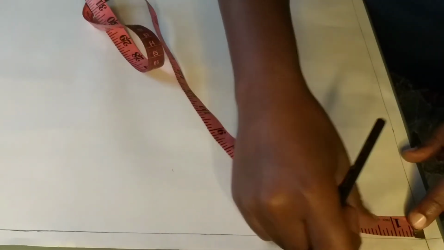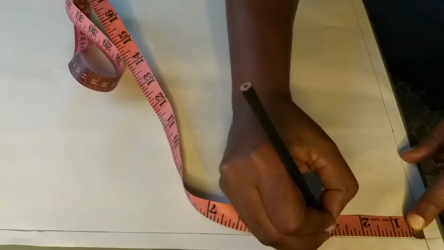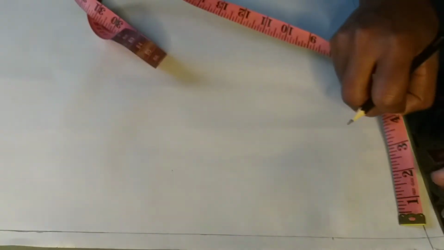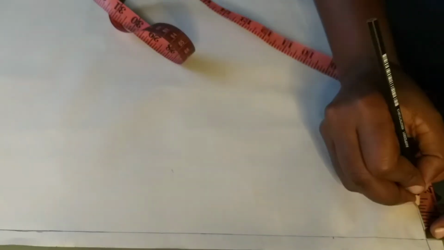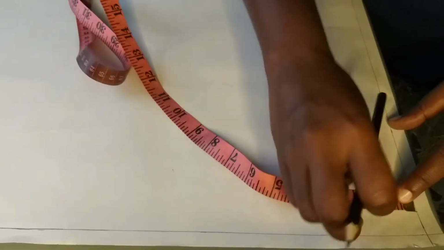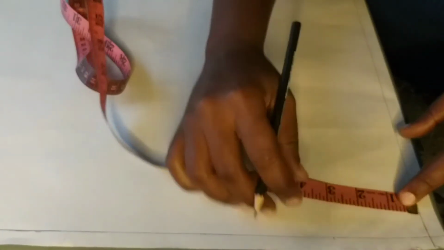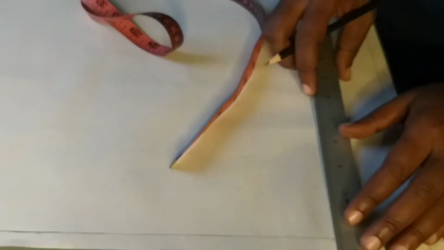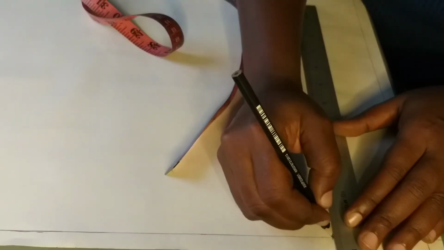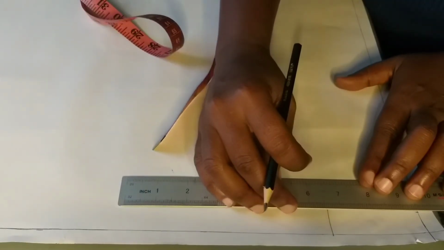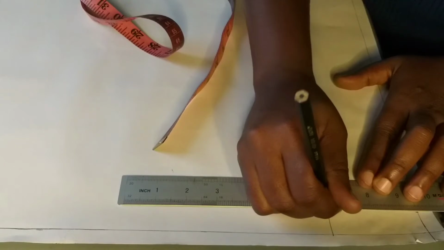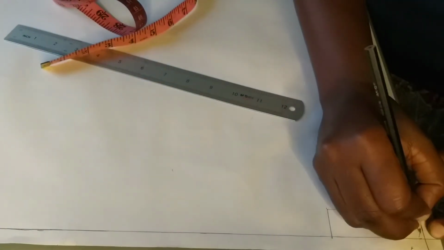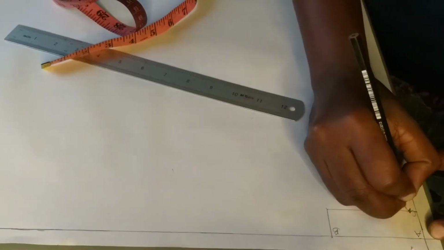From the intersection, measure 3 inches of width and 1 inch depth. Make sure all sides are equal. This is a standard measurement for the back neckline. Now, using your ruler, connect all the points. And label these points as A, B, C, and D.